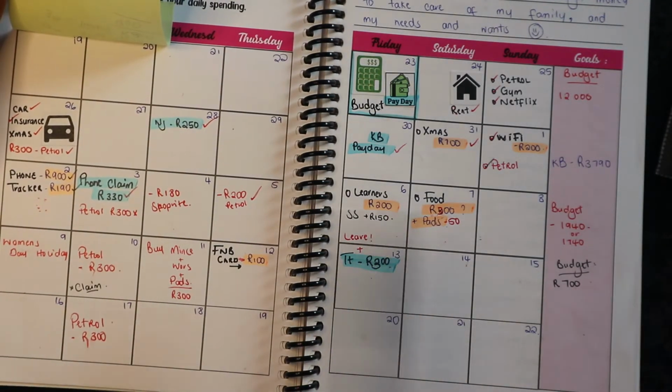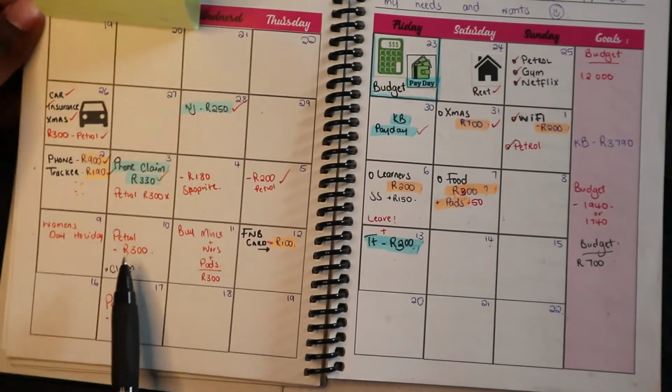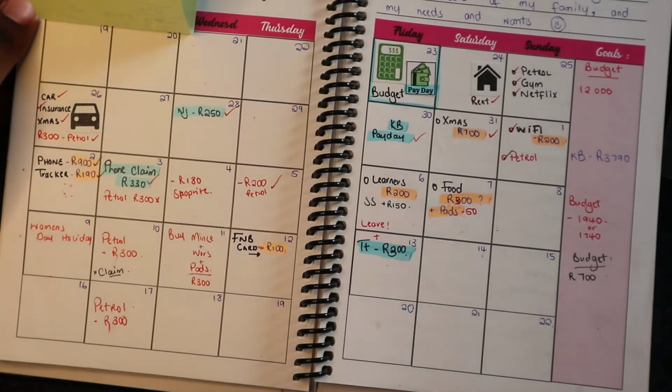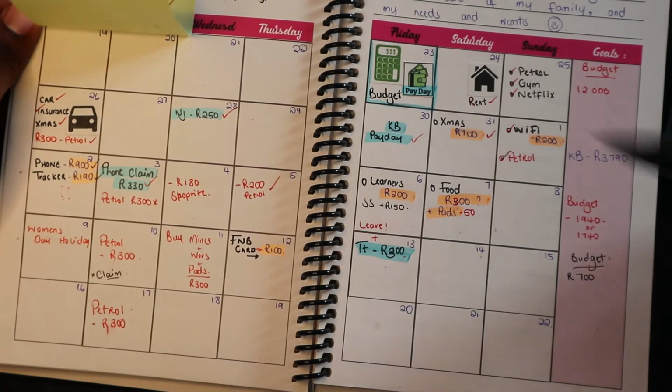So every single date, there is an expense that comes out, and I have to track it. I have to know what am I spending money on and how much I have left.